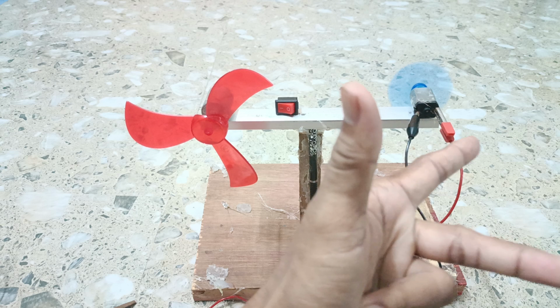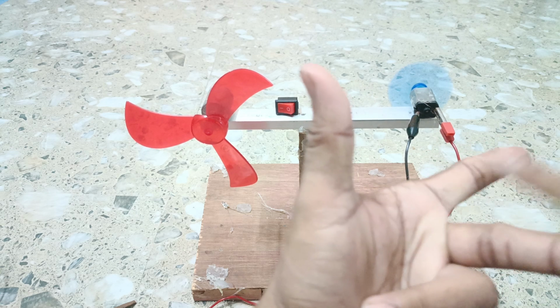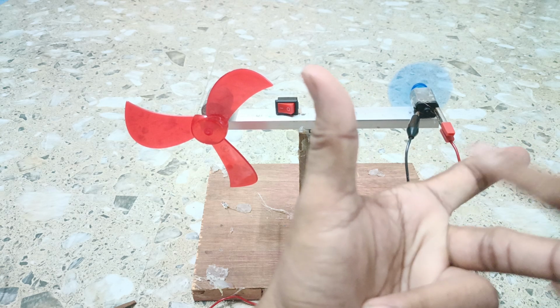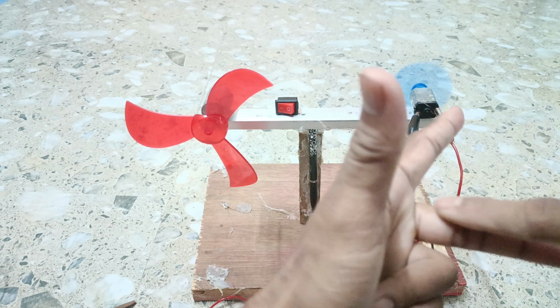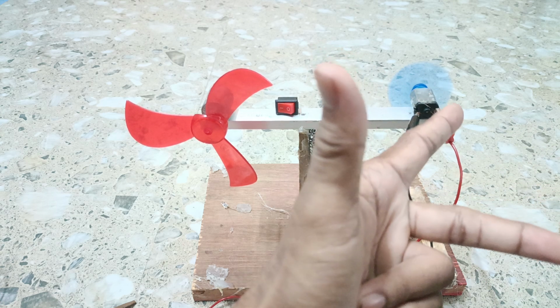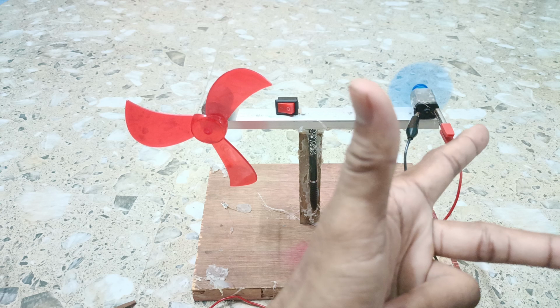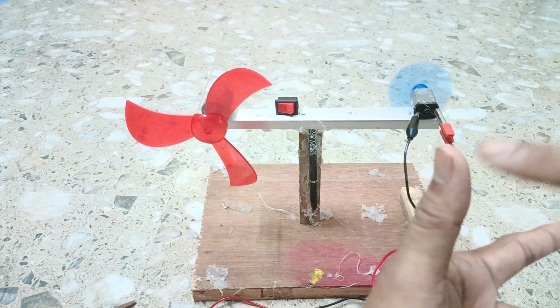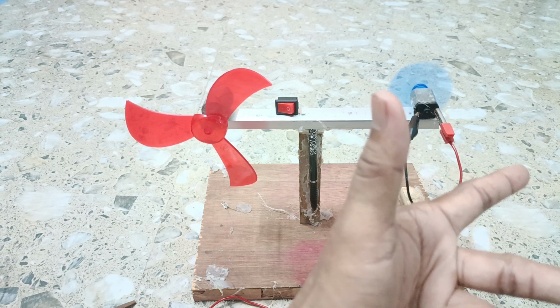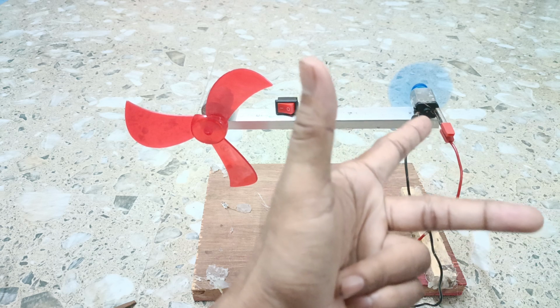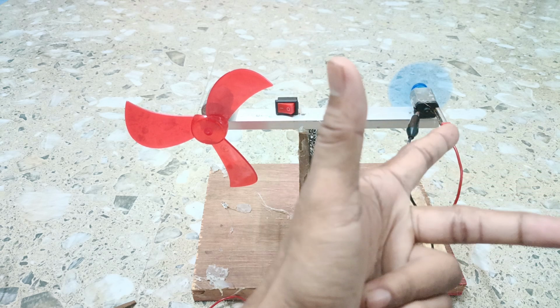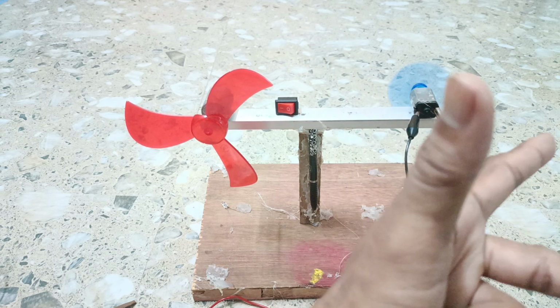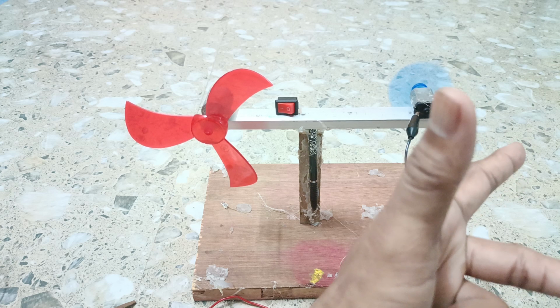If this forefinger shows the direction of magnetic field and this middle finger shows the direction of electric current, then the thumb shows the direction of force, and in this way the motor follows the principle of Fleming's left hand rule, right?